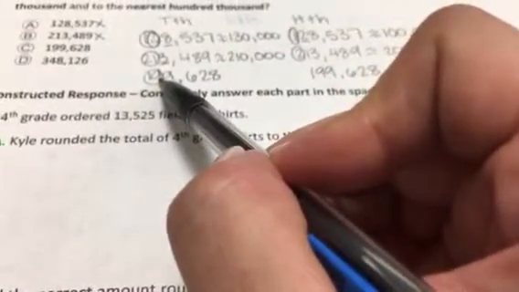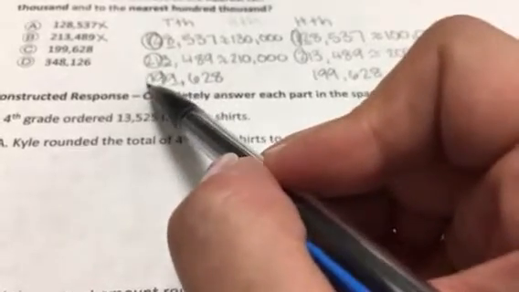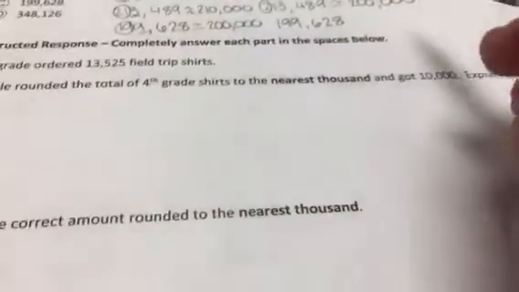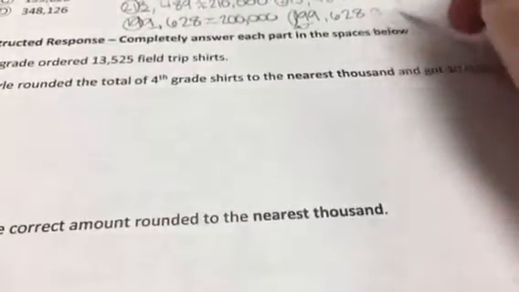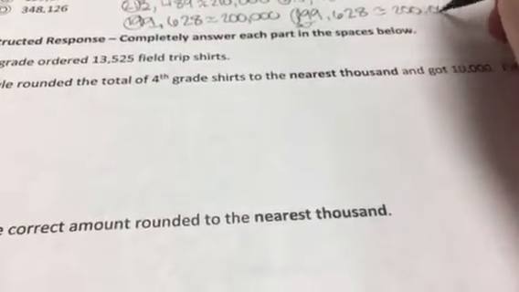But there's already 9 there, so that makes a 10, which means this 1's going to change. So this is actually approximately going to be 200,000. And then we're looking at our 100,000s. Now this 9's going to bump this 1 up to a 2. So this is also approximately 200,000. So our answer would be C.